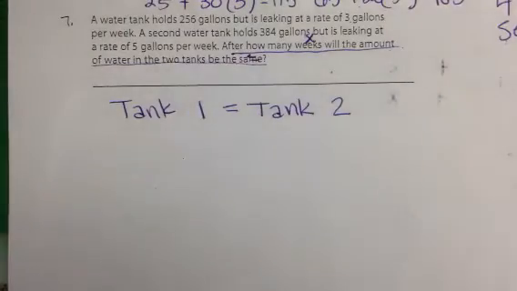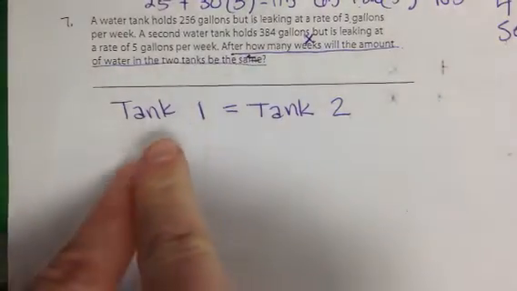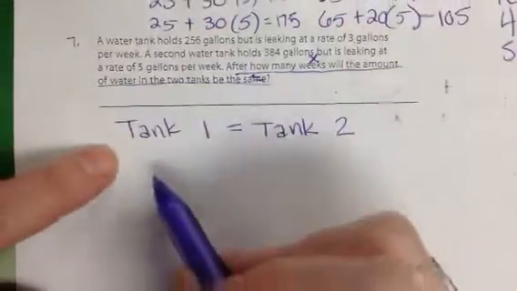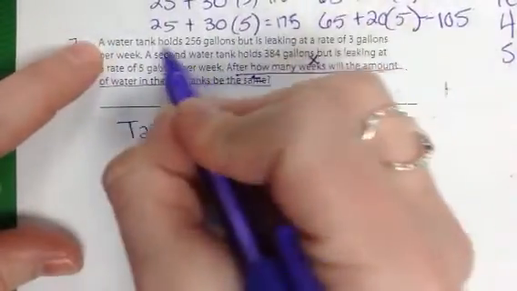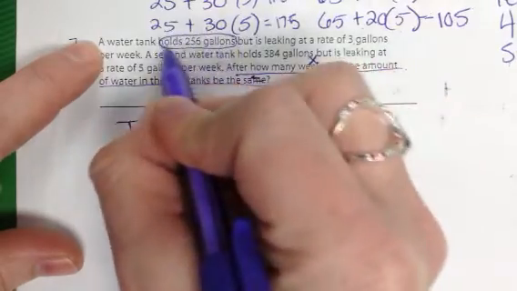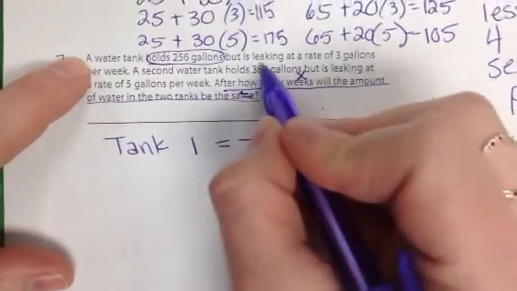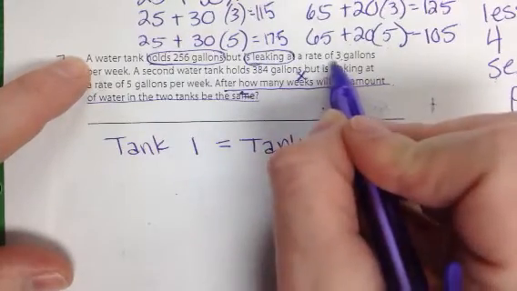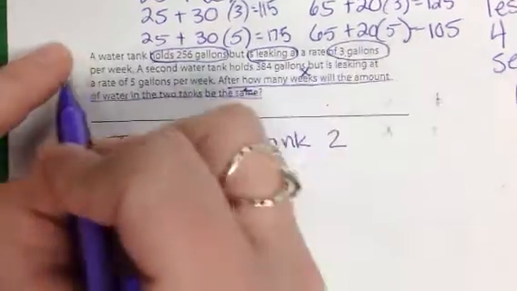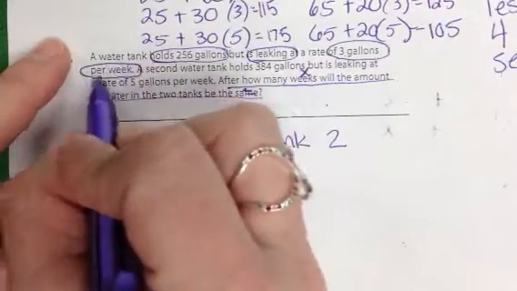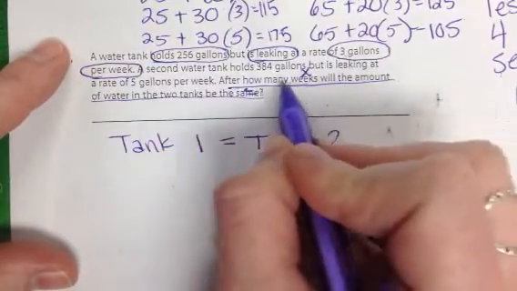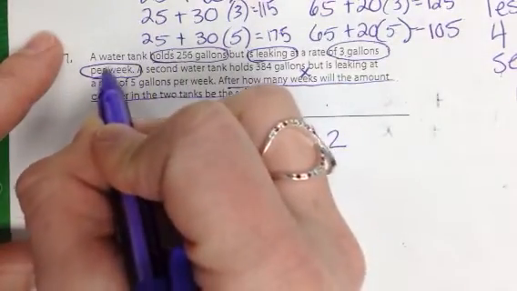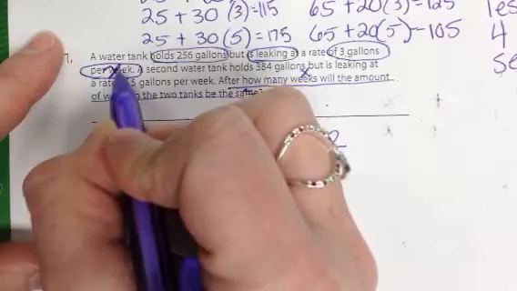Now I'm going to go back and grab information about tank 1, and I'm going to write out an expression. All right, the water tank holds 256 gallons, but is leaking at a rate of 3 gallons per week. Oh, I remember in the question they were asking about how many weeks. That's the part I didn't know. So right there, I'm going to put my variable.